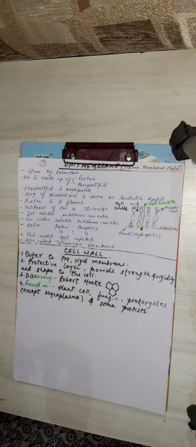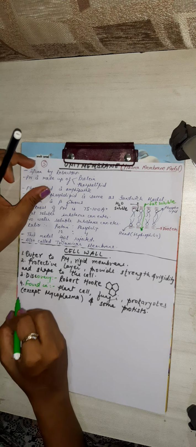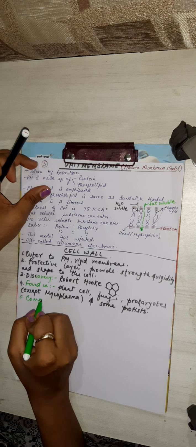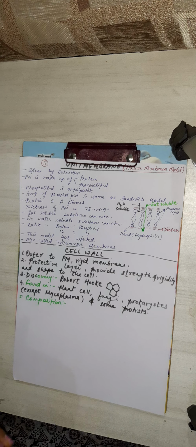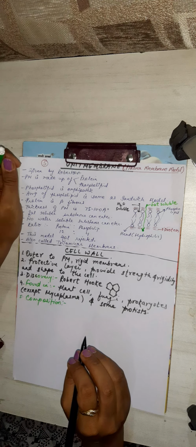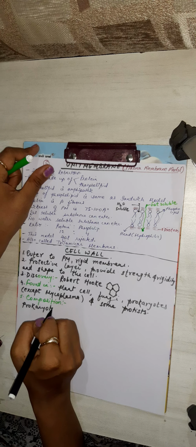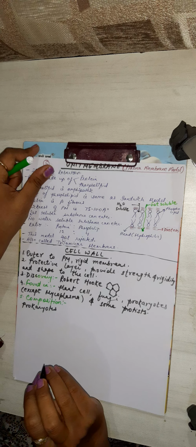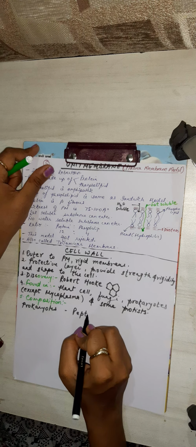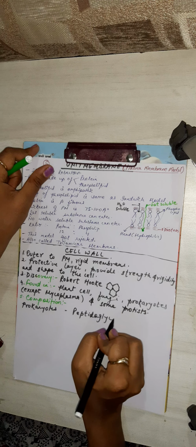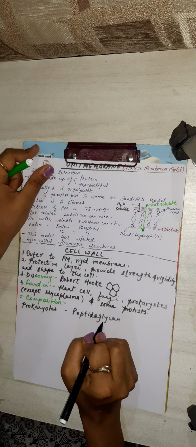Now come to composition. Composition is important also. In prokaryotes, bacteria, it is made up of peptidoglycan. Peptide is related to protein and glycan is related to carbohydrates.